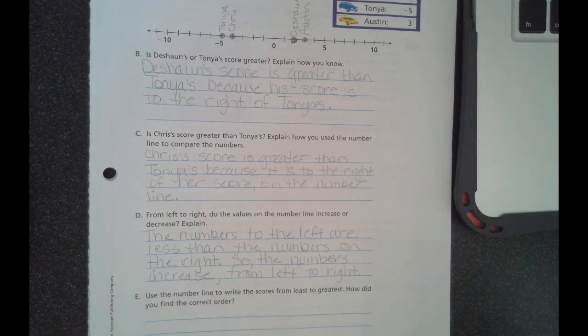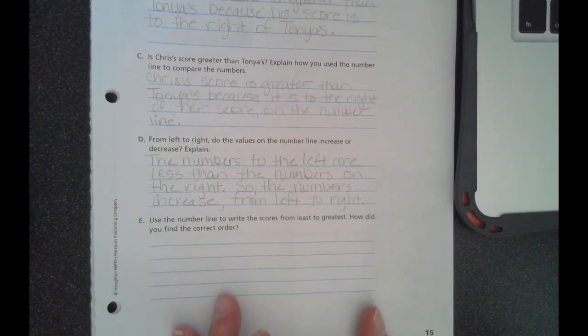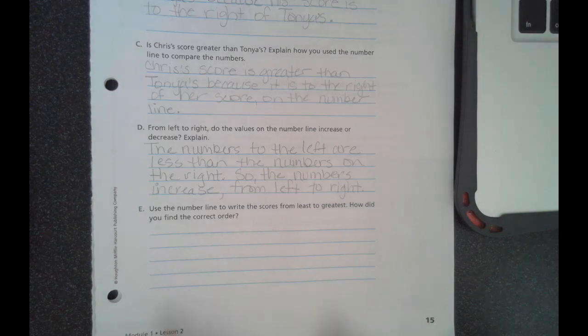And then question E, the very last one. Use the number line to write the scores in order from least to greatest. How did you find the correct order? Go on ahead and start on the, well, okay, I'm not going to give you that clue. But pause your video so that you can use the number line to write the scores from least to greatest, and then explain how you found that correct order.